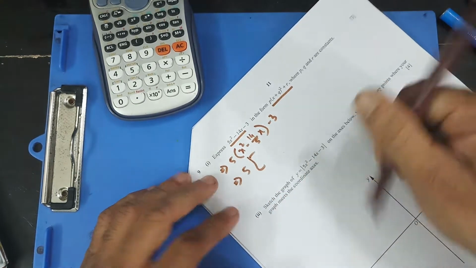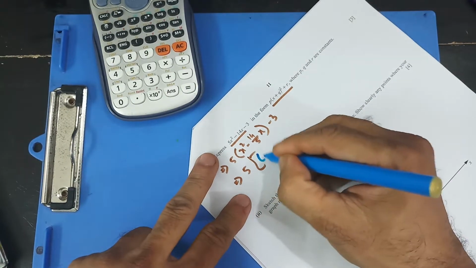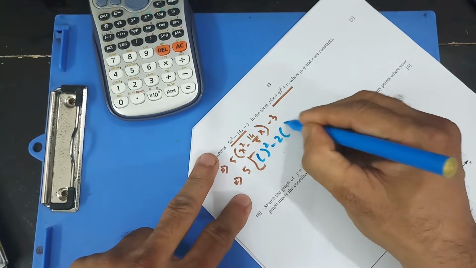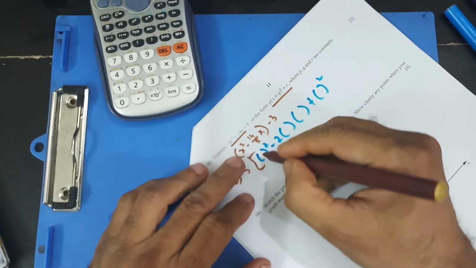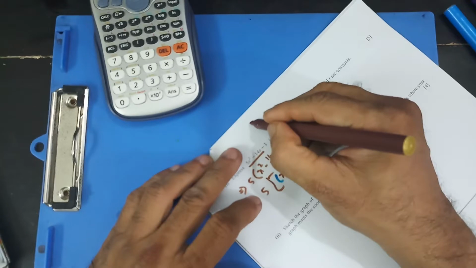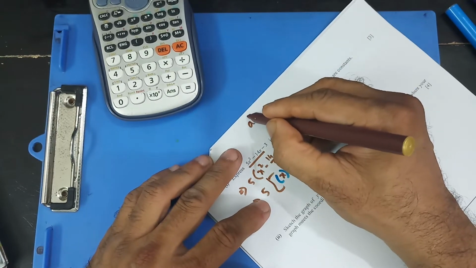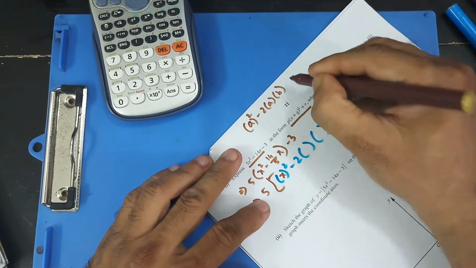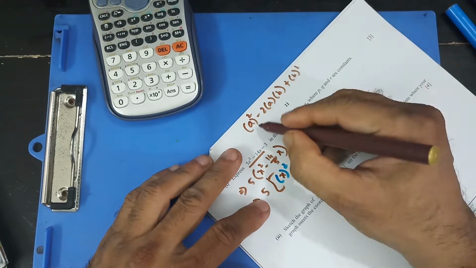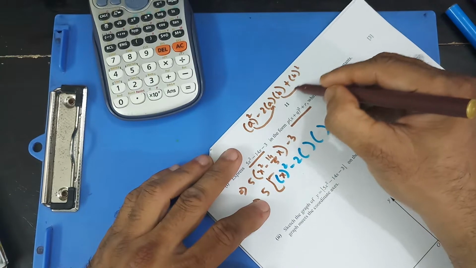5 over here, I'm going to do a square minus 2ab plus b square. I'm doing the completing the square. So this is x, so a square minus 2ab plus b square. This thing comes over here and this thing goes over here.